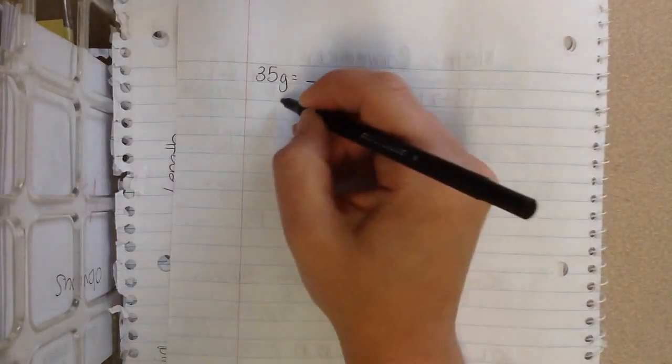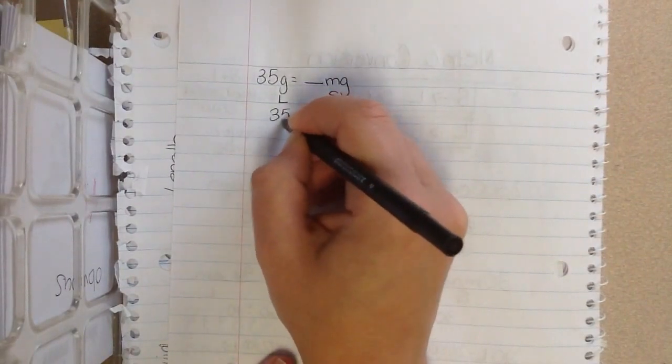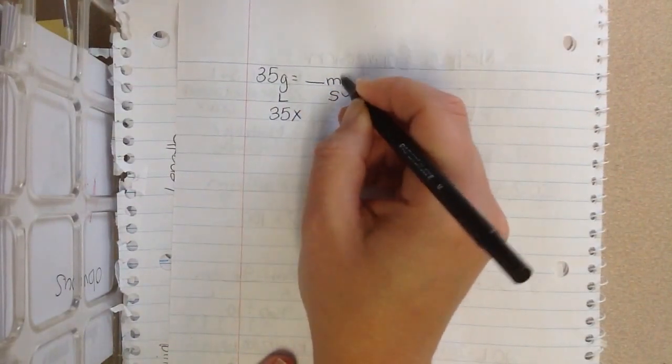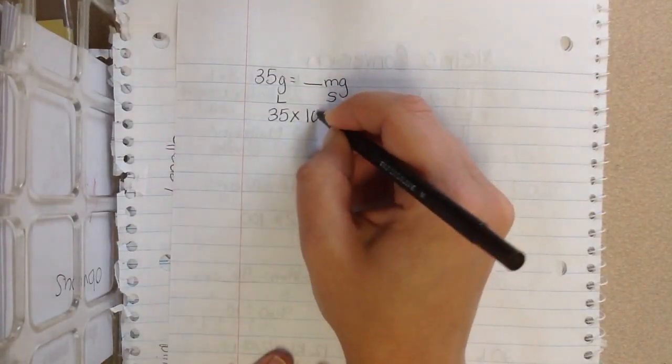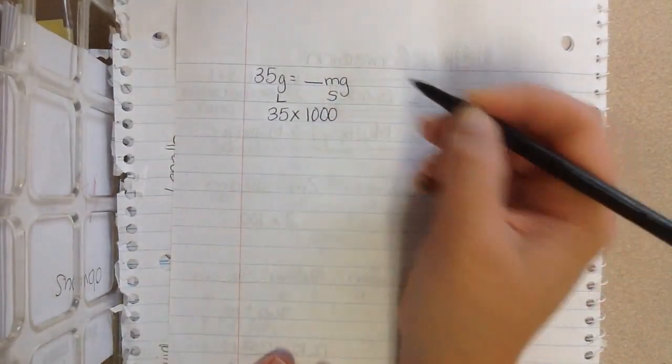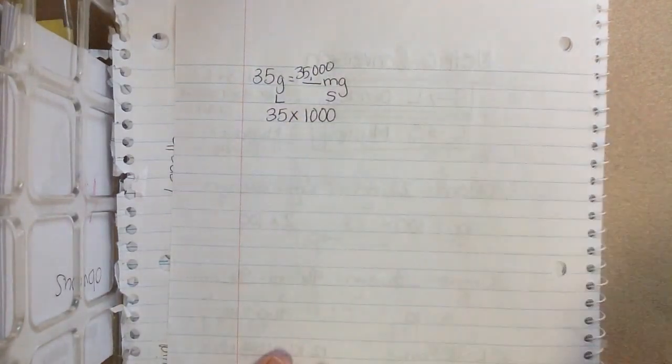All right, let's look at this. Gram is larger and this is smaller. When I go larger to smaller, I multiply. How many milligrams are in a gram? I've done this enough to know I'm moving 3 moves. There are 1,000. My answer should be 35 with 1, 2, 3. Let's move on to the last one.